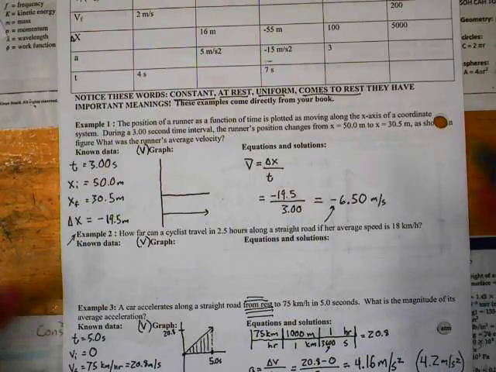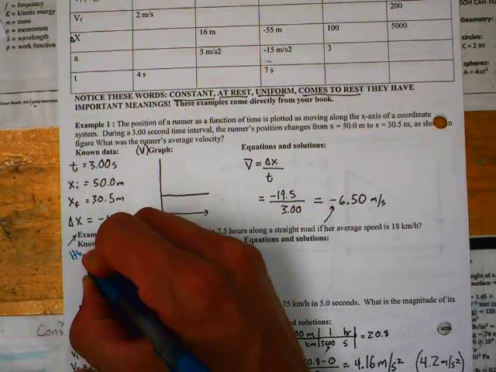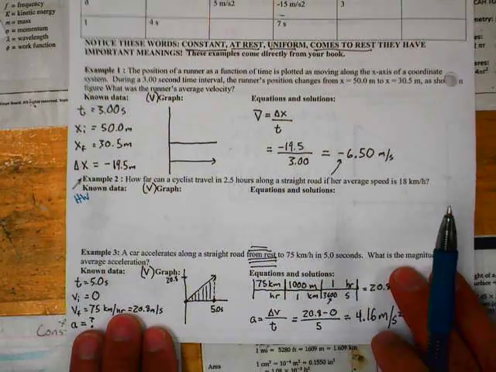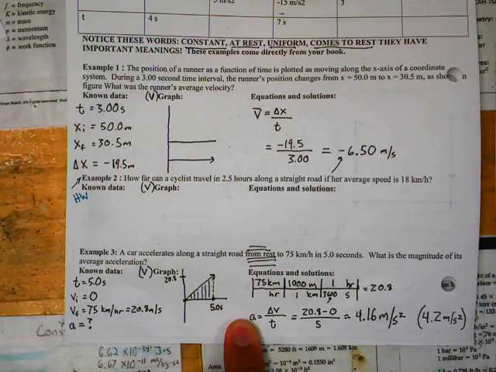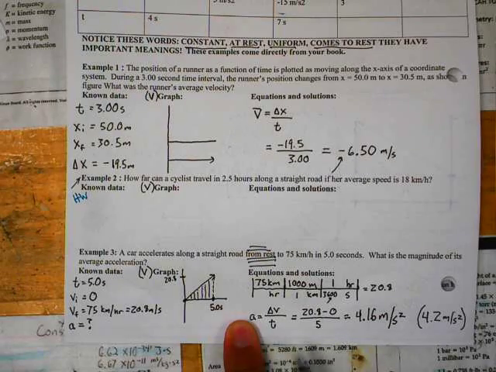Okay, so some of these you guys are going to do on your own. So this one's homework right here. We did this one in class. And that one we were solving for an acceleration, just using our acceleration equation right here.